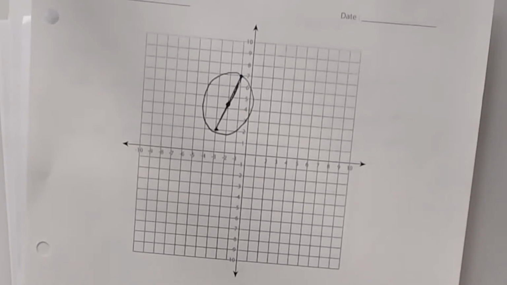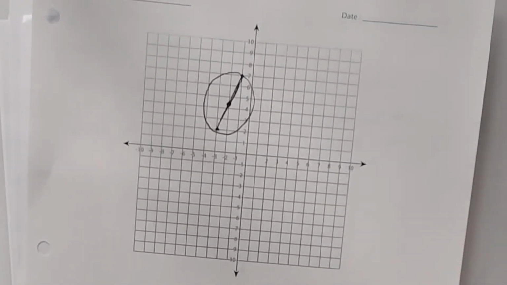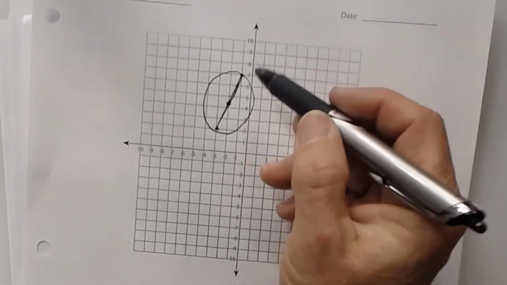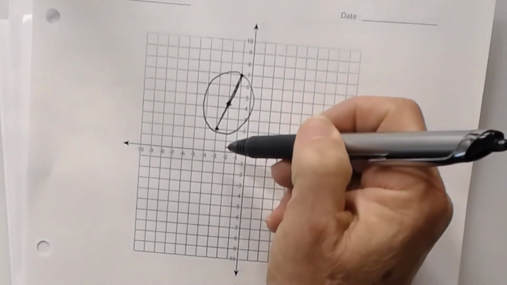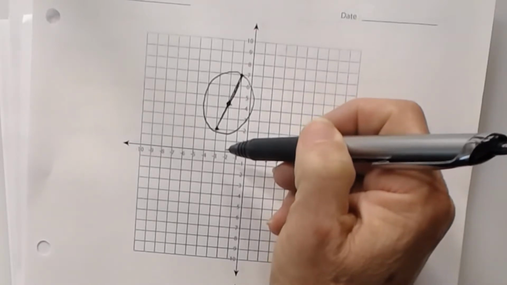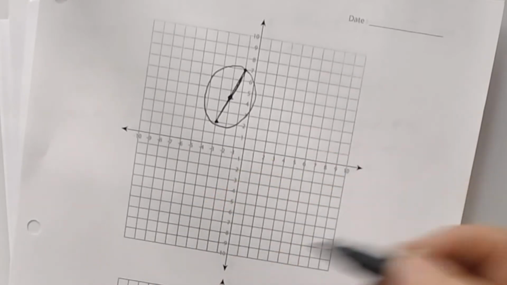So I want you to think about this. In this particular case, how can I determine the center? Midpoint. Very good. That was one of the reasons why we talked about distance and midpoint. So the midpoint of this diameter is the what? The center. So you see, having a visual cue of this gives you an idea of how to approach this problem.